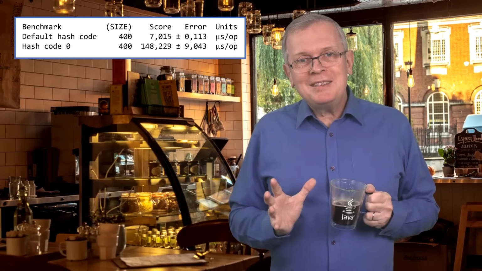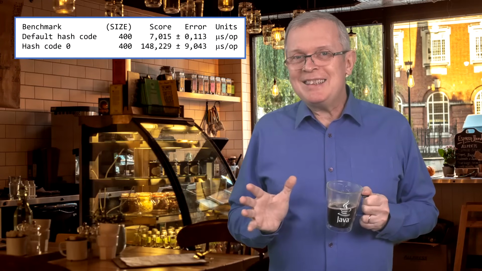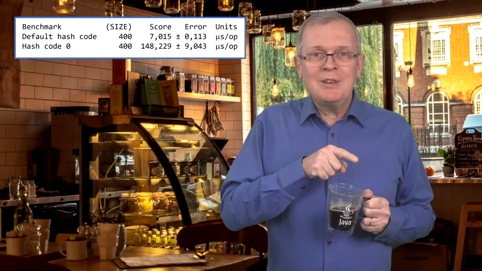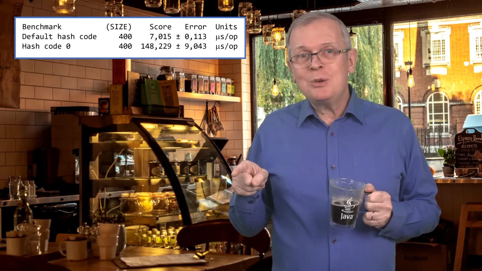So let us measure the time it takes to run this code, in both cases, the point with the default hashCode implementation and the dumb point that has this stupid one. And as you can see, the performance hit is quite hard. That's a factor of 20 between a good hashCode and a stupid hashCode.